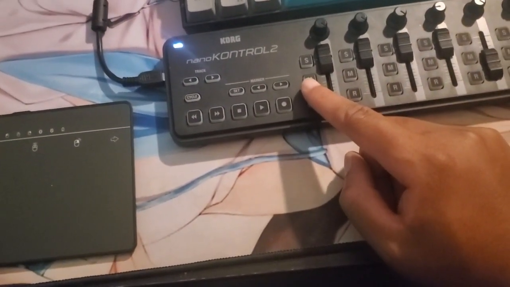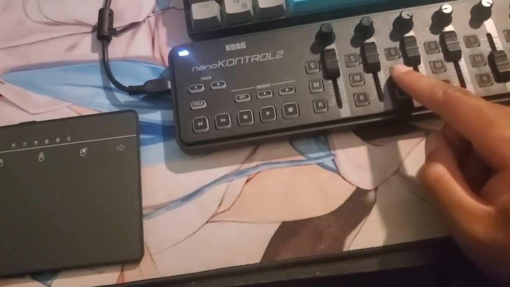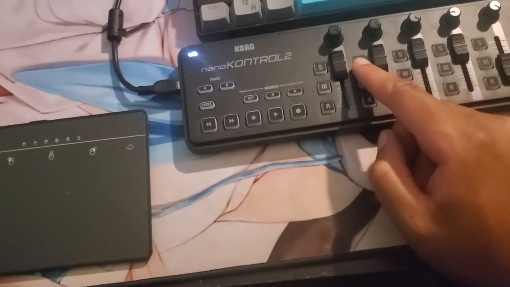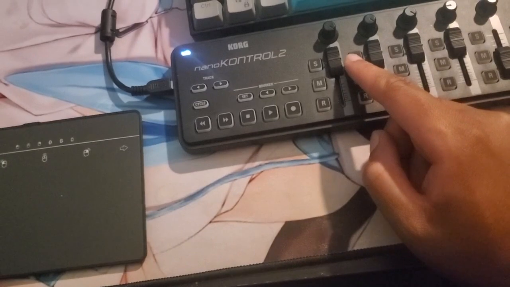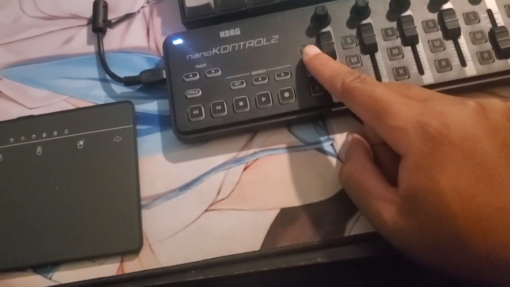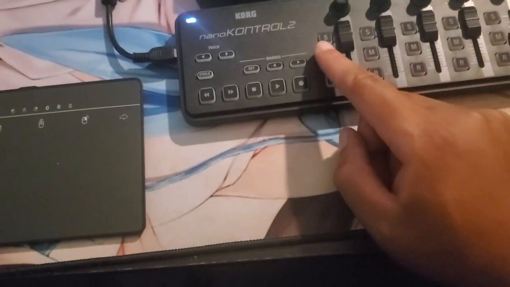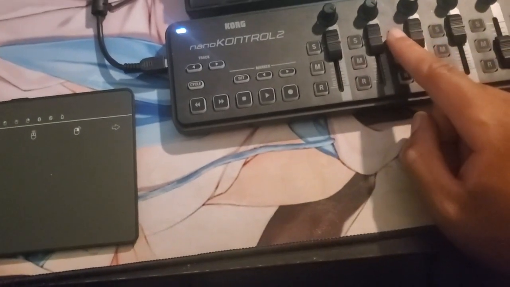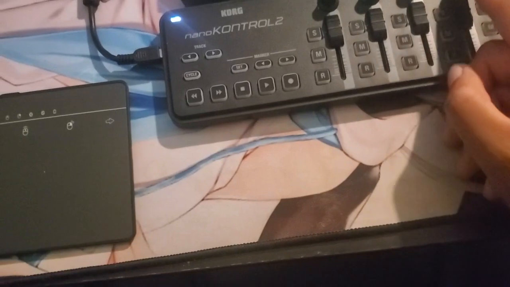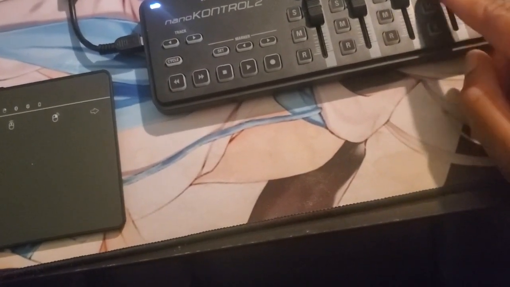This one I don't remember because there's a lot of buttons on here. This is to mute the mic. This is to mute the desktop audio, and this is to mute the capture card. This one is to mute what I'm going to show you. This one is meant to mute something I don't remember, because I don't remember what a lot of these buttons do unless I press them. And then this one is to mute the fourth knob. And then this is silence.